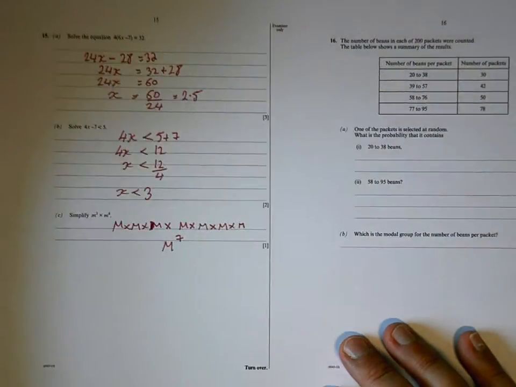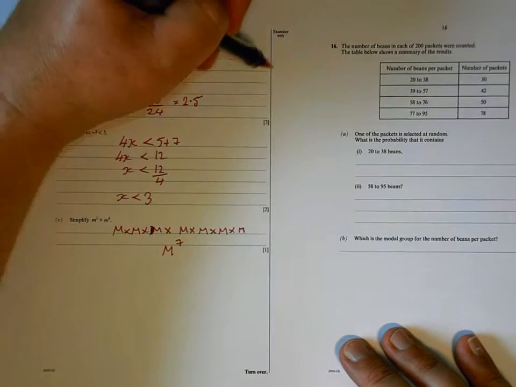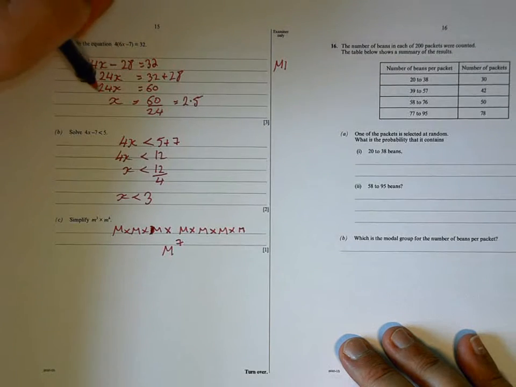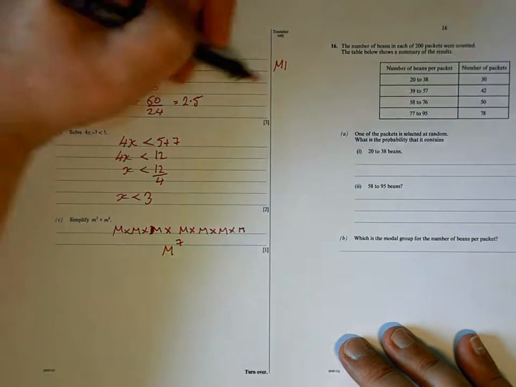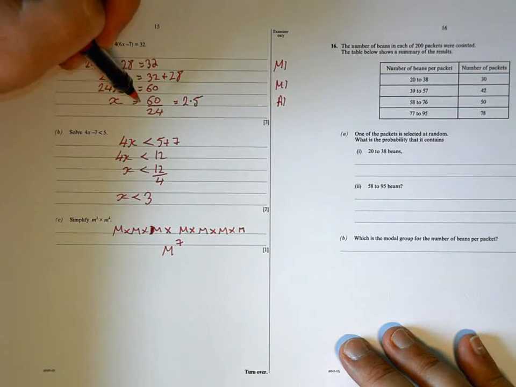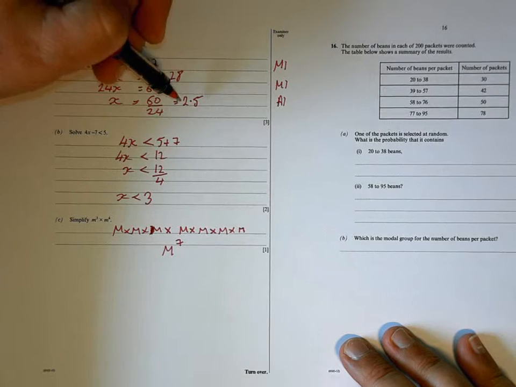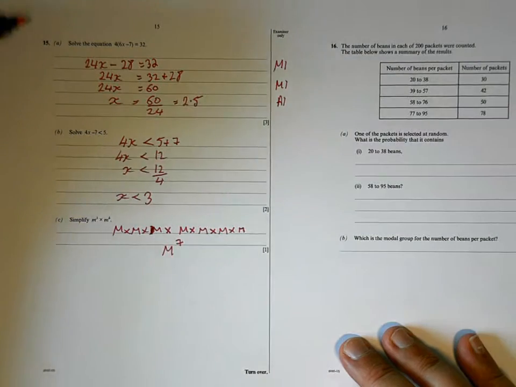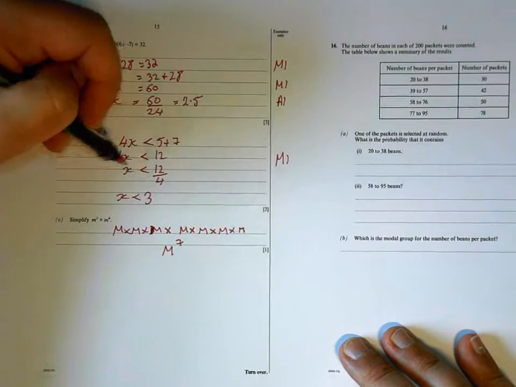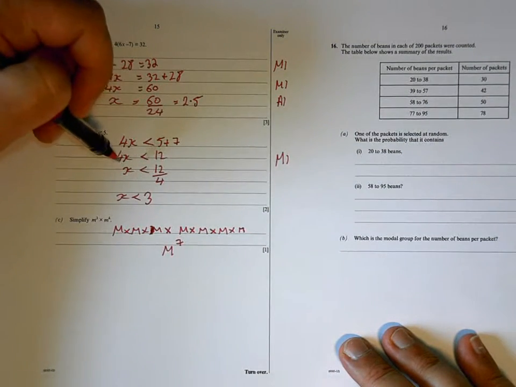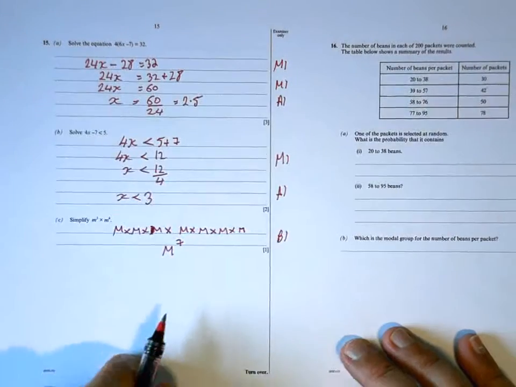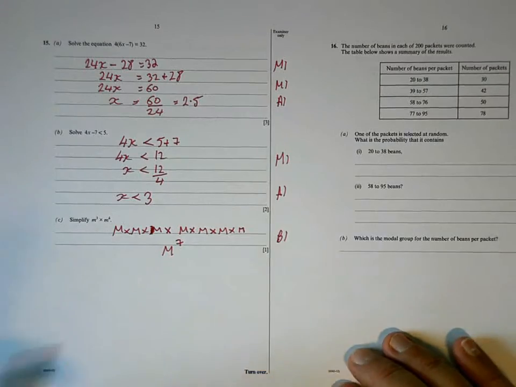Okay, so marks for that. Up here you get 1 mark for clearing out the bracket. You get 1 mark for getting down to 24x equals 60 and 1 mark for the answer. You could leave it as 60 over 24, that would be fine, or turn it into a simpler form, that would be okay as well. For this you get 1 mark for correctly getting down to 4x is 12 and 1 mark for the answer, and for this question you get the mark for m equals 7, and that's that.